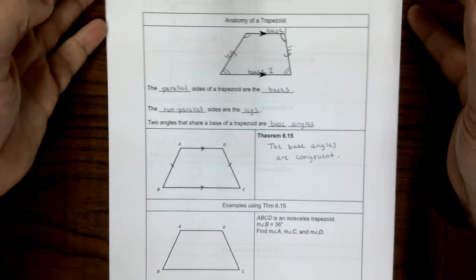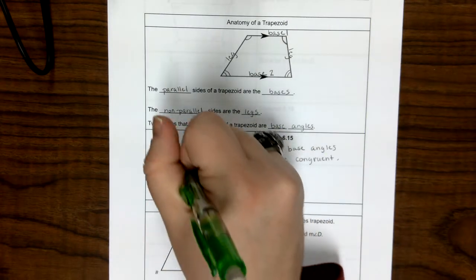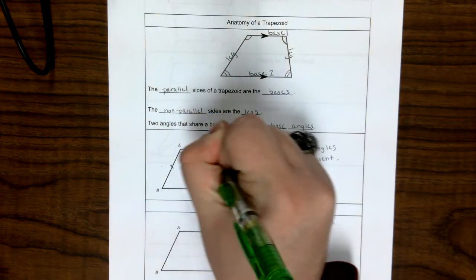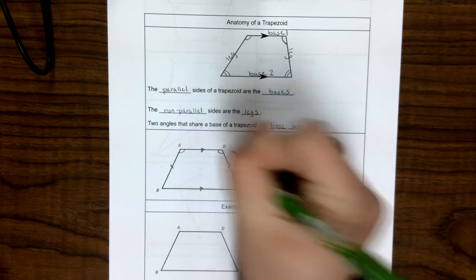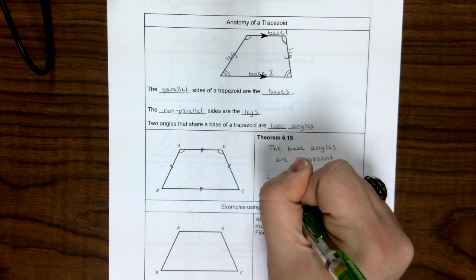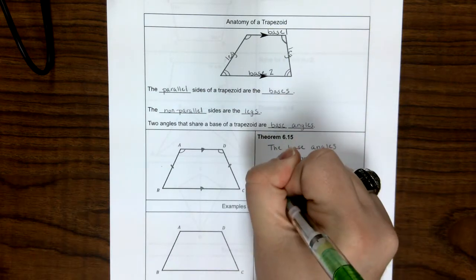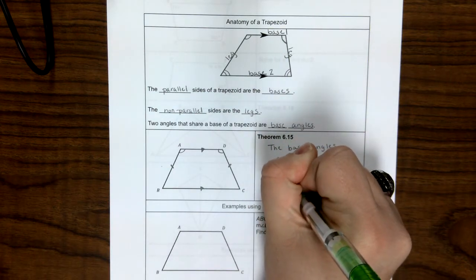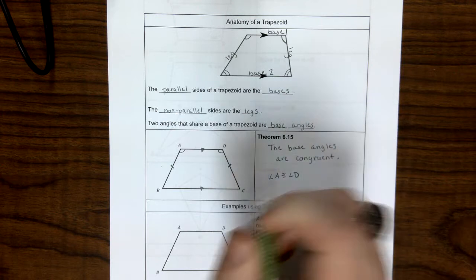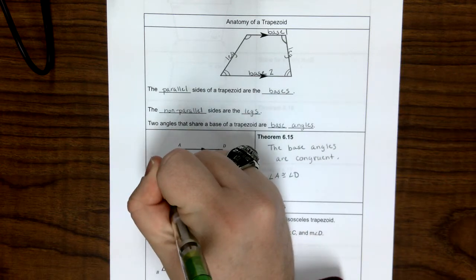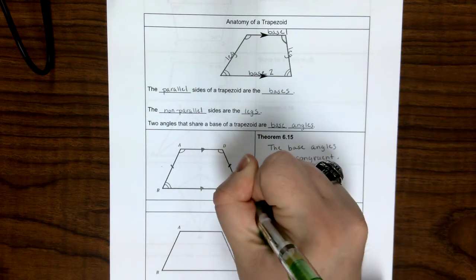Whoops, here's my paper. So this one is congruent to this one. So we would say angle A is congruent to angle D. And then we have a second pair down here on the bottom.